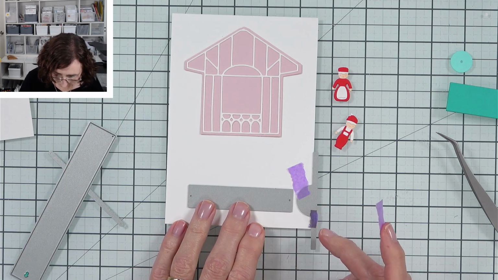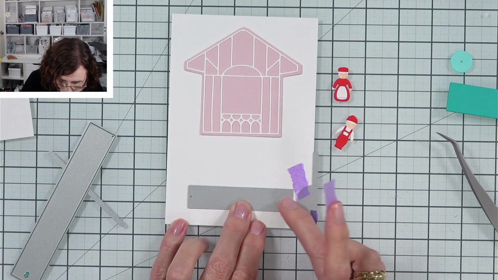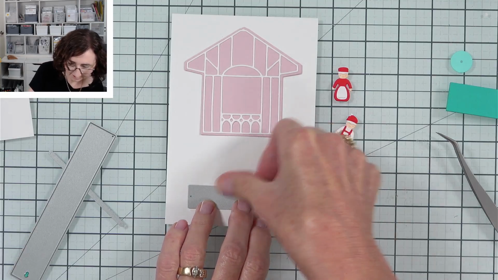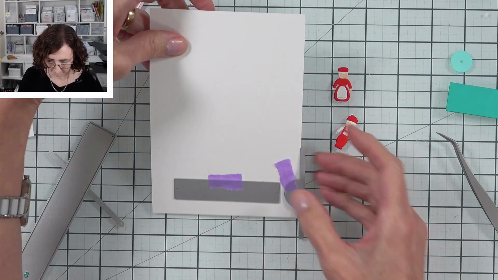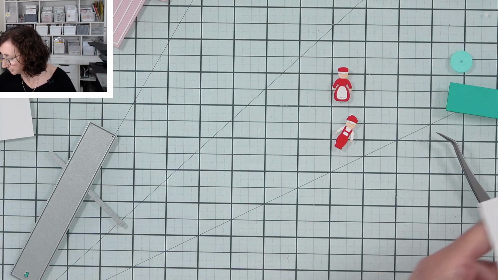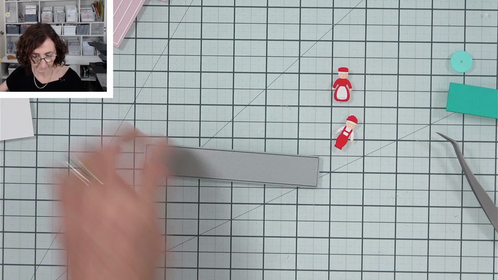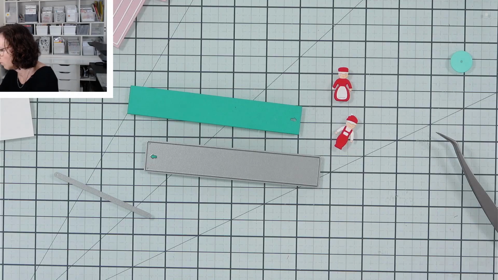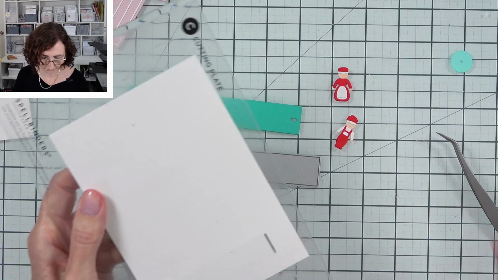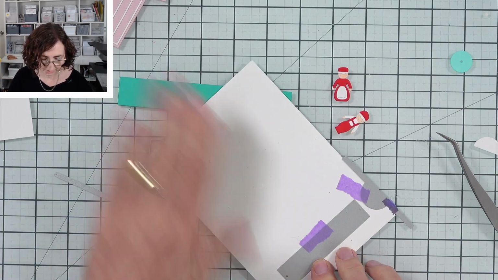Go slow. I find that because I'm working on 110-pound cardstock here, it has a little tendency to tear, the low-tack tapes. A bit annoying. So I'll just cut that. This portion here is simply just the tab. I've already die cut that. You can see I've been doing a lot of die cutting today.